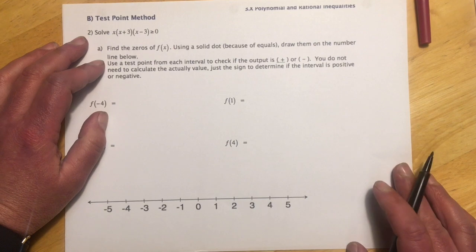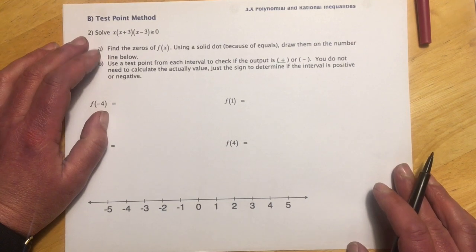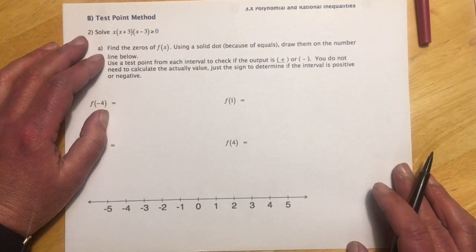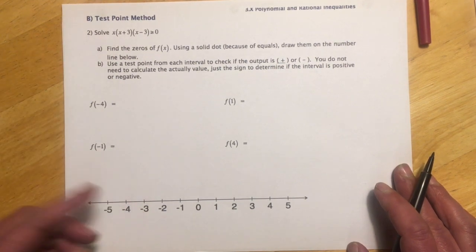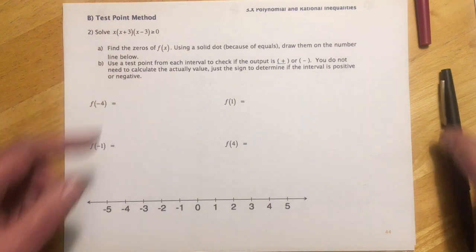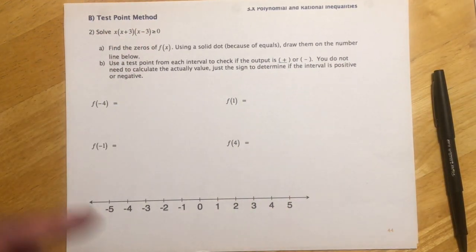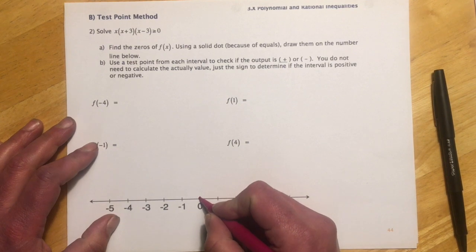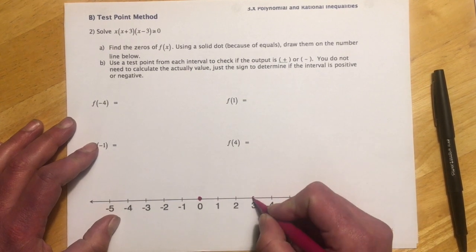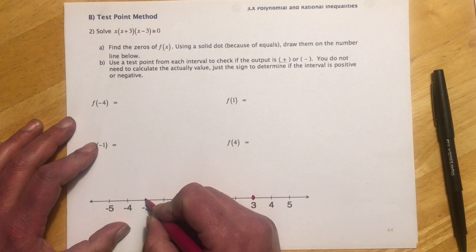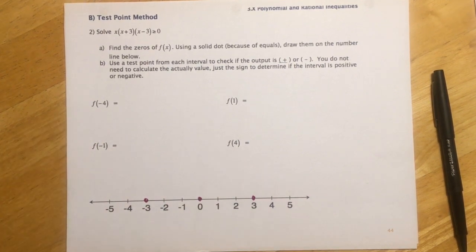Okay, same problem, but this time it's test points. Here we want to find the zeros of f of x, and we're going to use a solid dot on the graph because these are equals. So anything that equals 0 is okay. So we'd have a 0 at 0, we'd have a 0 at 3, we'd have a 0 at negative 3.